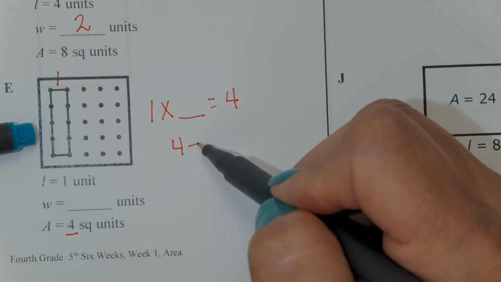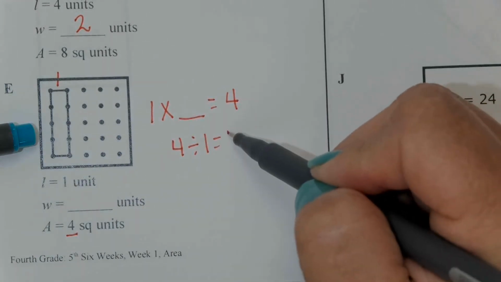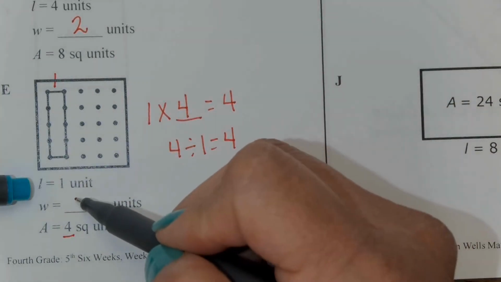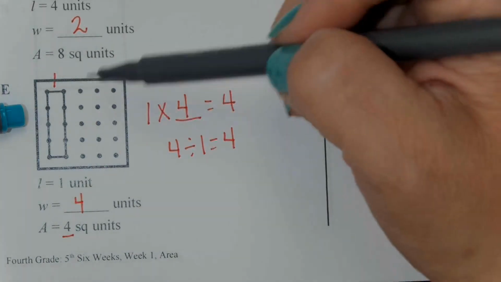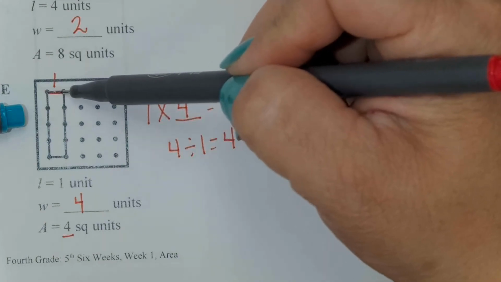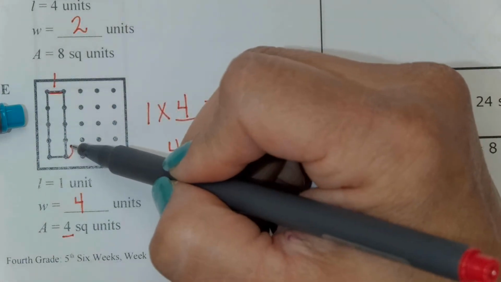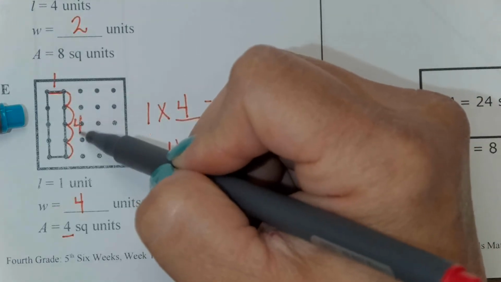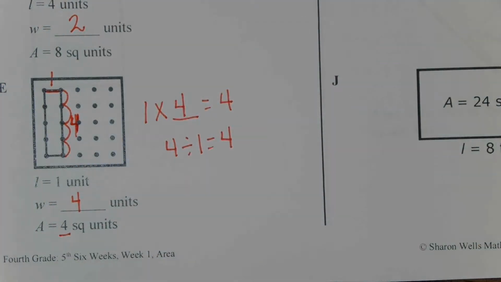So 4 divided by 1 equals 4. So your answer is 4. My width is 4. If I look at my model, here's 1, 1, 2, 3, 4. My width is 4. So one group of 4 is 4. 1 times 4 equals 4.